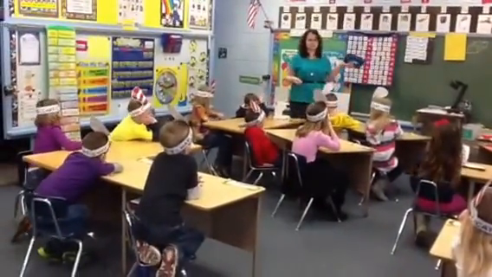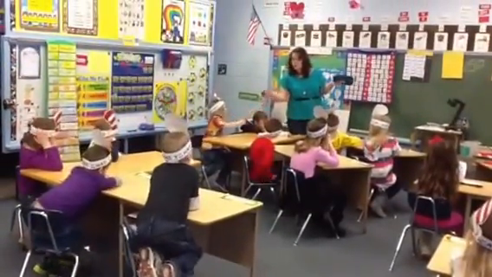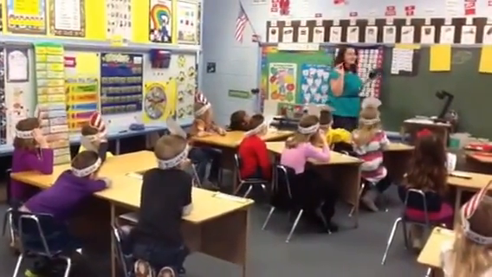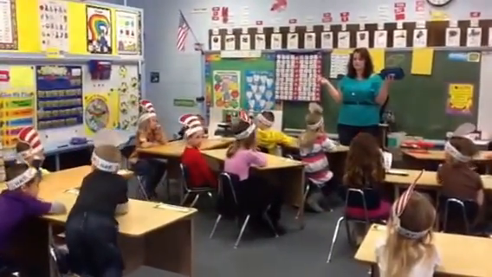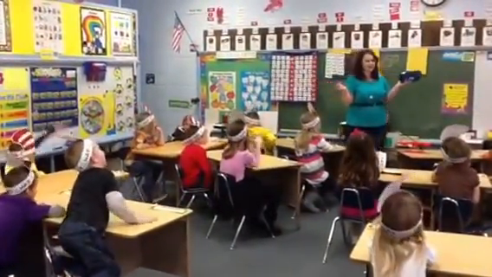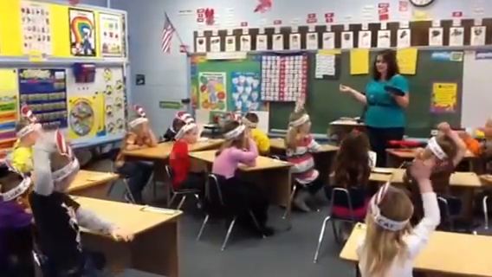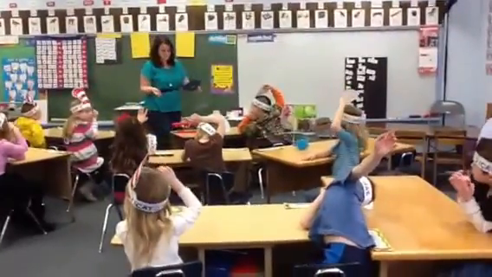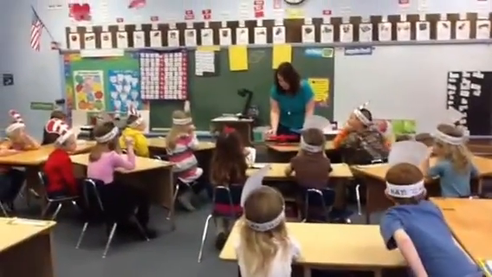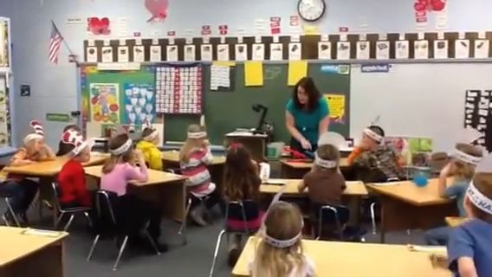Let's make predictions. Raise your hand if you think the small crayon is going to be heavier than the pencil box. Raise your hand if you think this crayon is going to be lighter than this pencil box. Okay, let's see. One on one side, one on the other. It's like a teeter-totter. And which one went down?